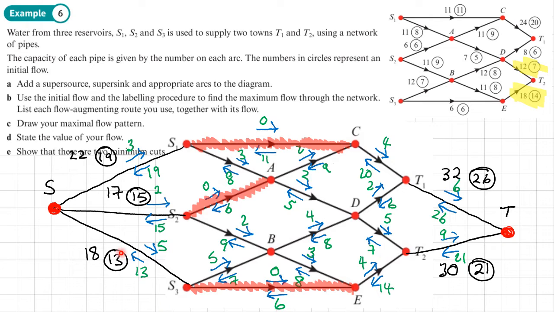There's a route here that looks promising because I can increase by 5, 5, and if I go this way, 4, 5, 9. So along this route here, S3, B, D, T2, T, looks like I can increase that route by 4. So let's highlight that route. I've written the route down here. You should always write down what your flow augmenting route is. So that's this route along here.